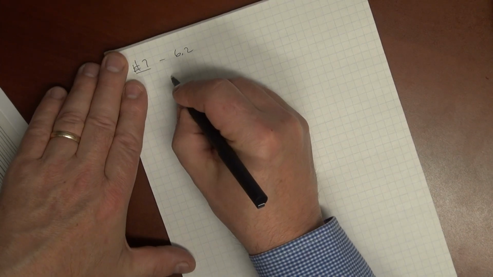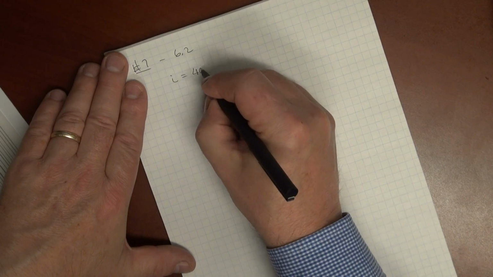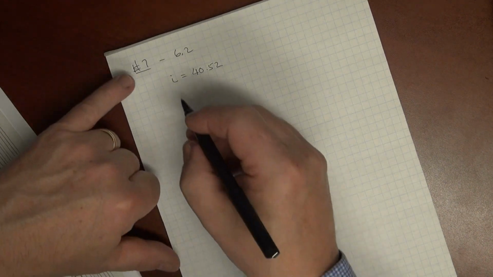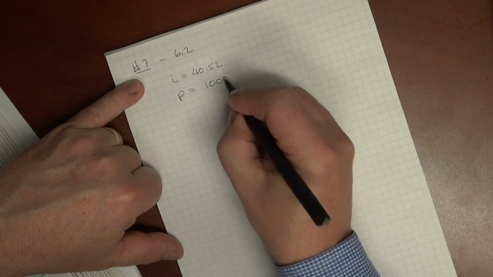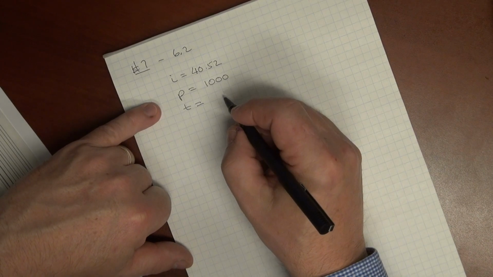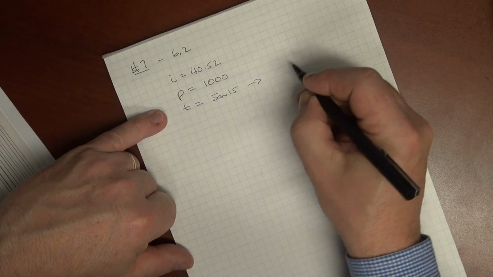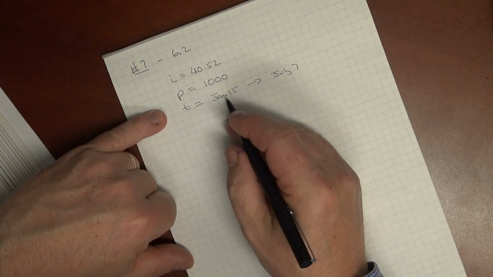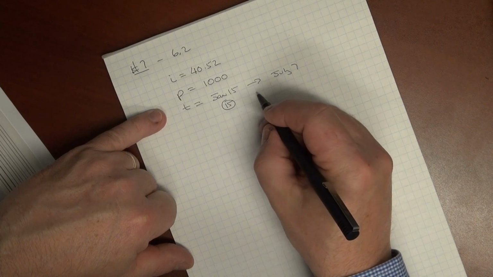First of all, we're given that interest was $40.52. The principal was $1,000. The time, which is the real kicker here, is January 15th to July 7th, all in the same year. We look up our serial days table, and we'll see that January 15th is day 15.